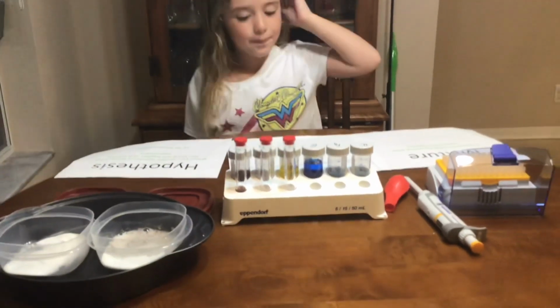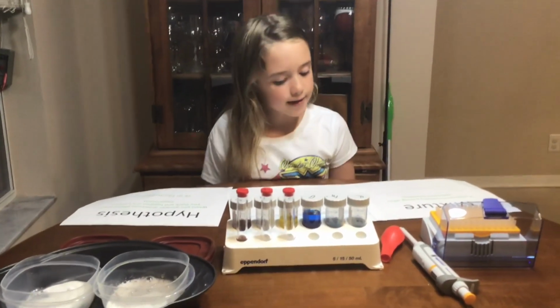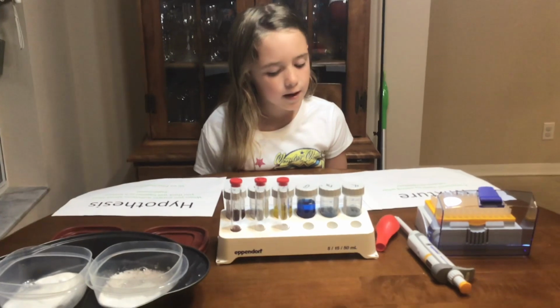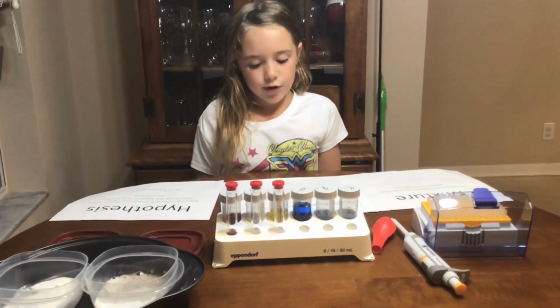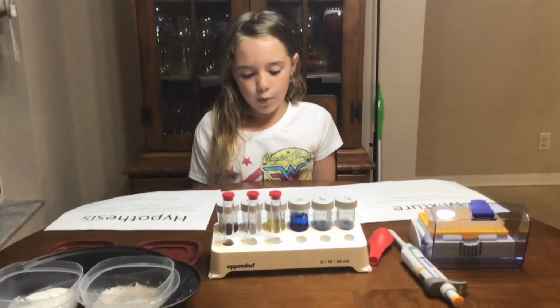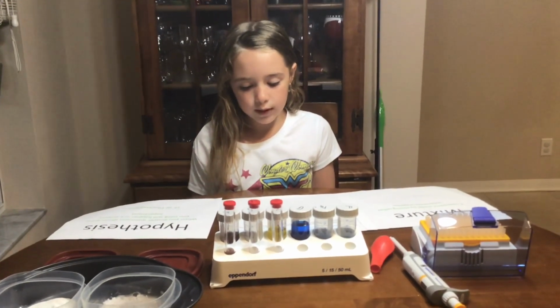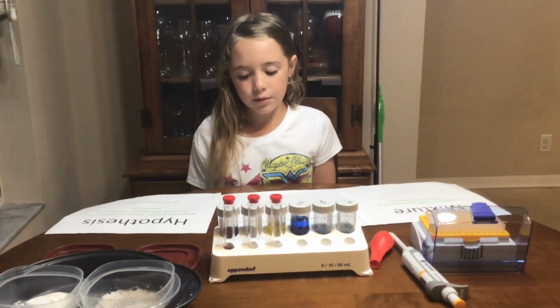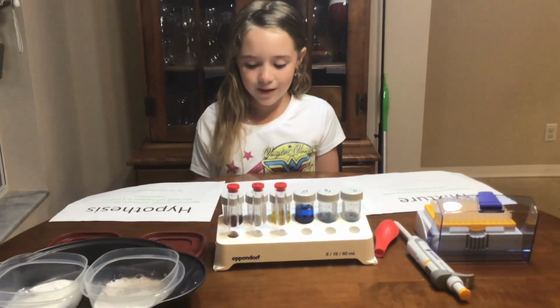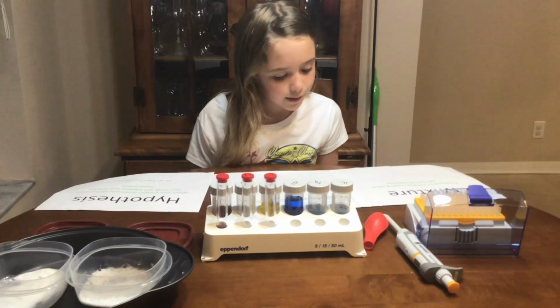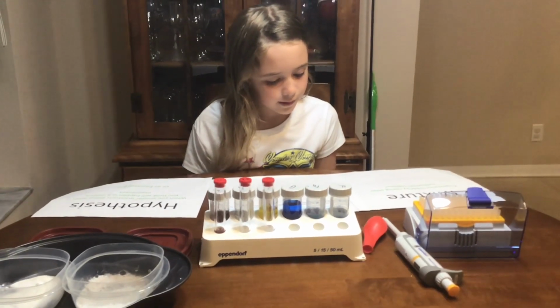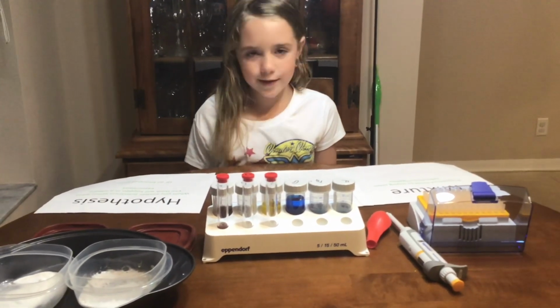Let's put it there. Okay, second is make a hypothesis of what will happen by creating a mixture of pouring E into A2, then the rest of A into A2.